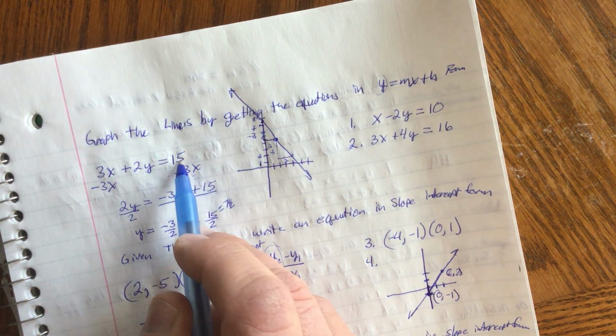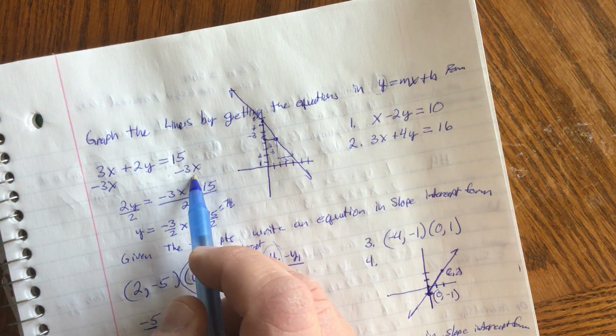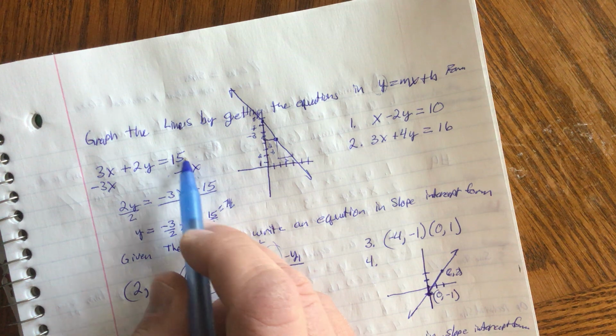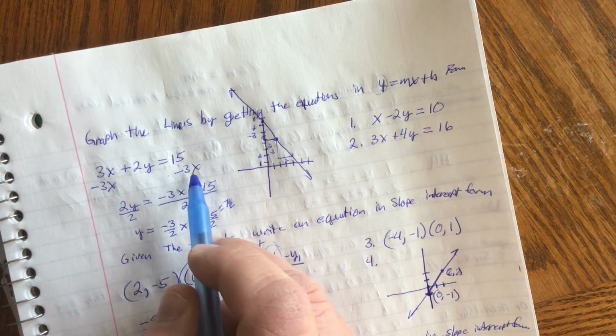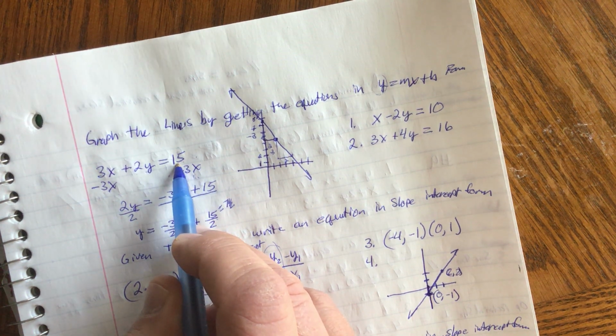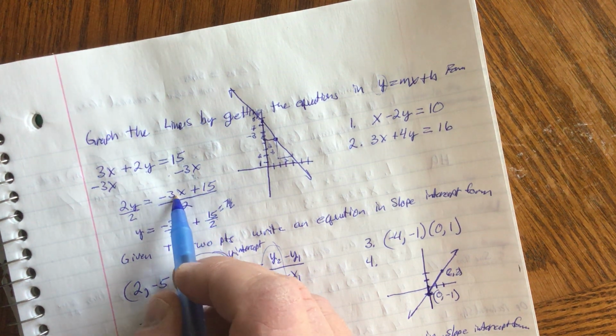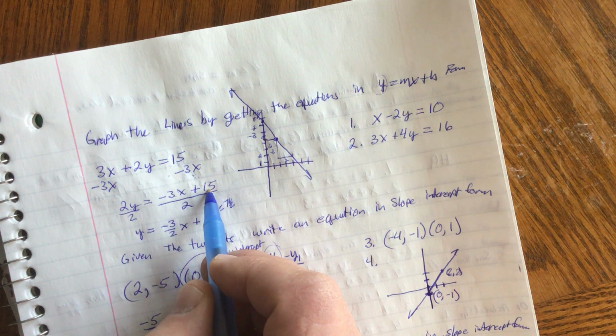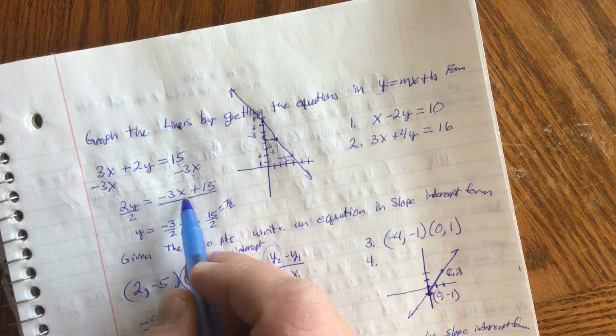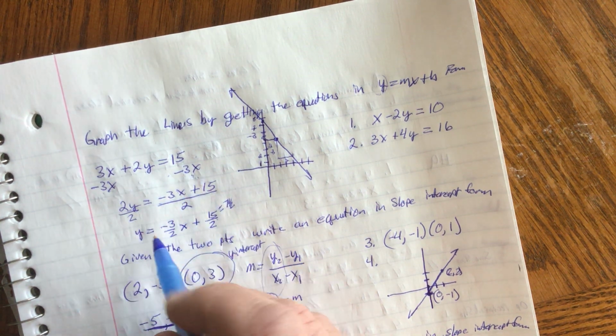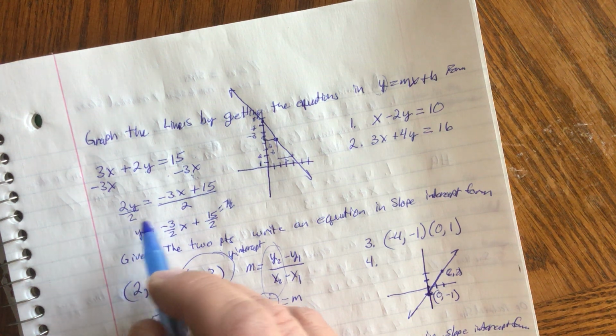Subtracting 3x over here, these can't be added. Don't write 12x. I have some kids who will do that. Remember, there's no x with this 15. So these are two separate terms that are not like terms. These are unlike terms. So I need to write the negative 3x plus 15. So 2y equals negative 3x plus 15. All I've done is subtract 3x to both sides. Then I divide both sides by 2.